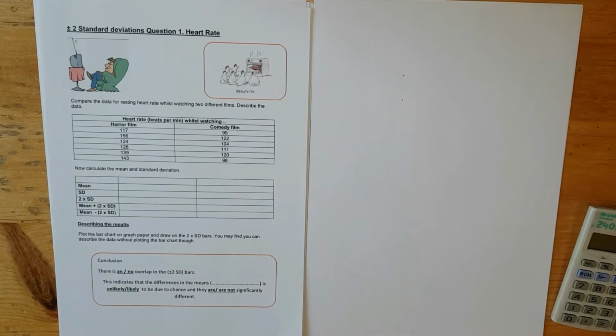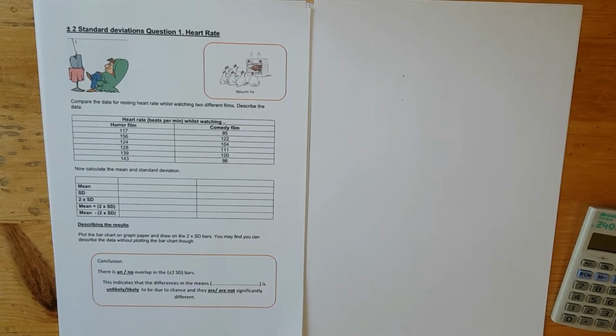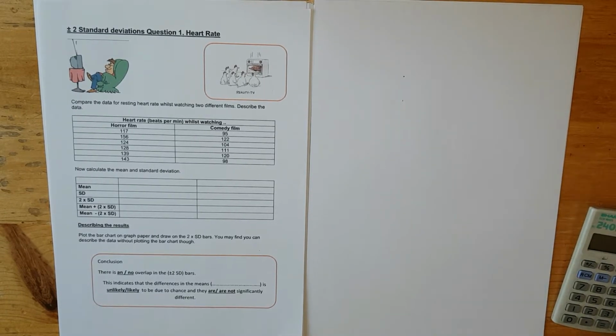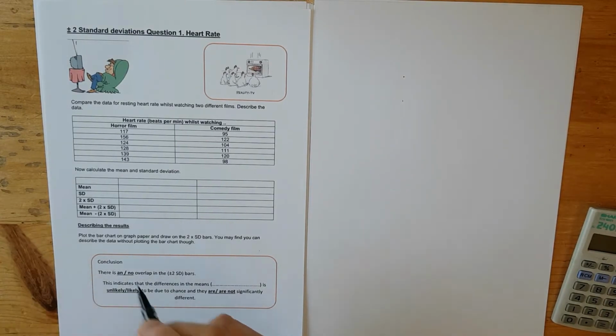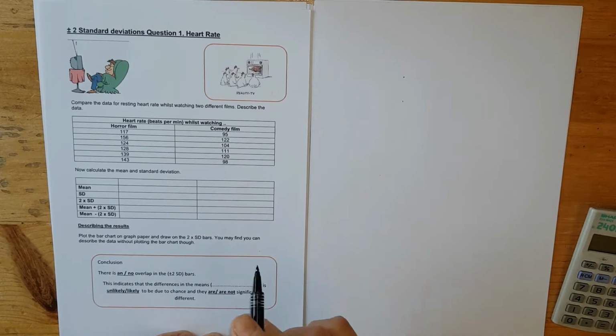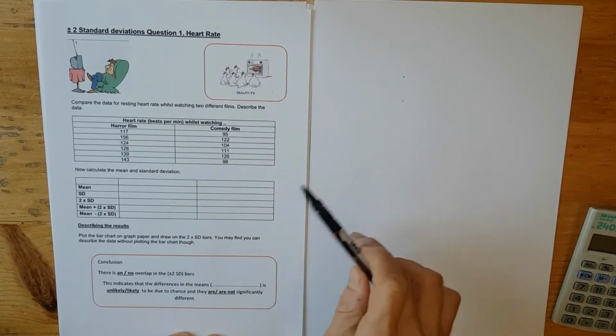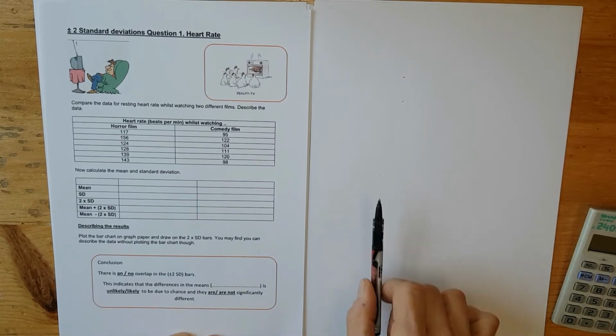This is just a run through of the first question for standard deviations in the stats workbook on heart rate. We've got two sets of data, and first of all we're calculating the mean. So what I'm going to do is calculate the mean of one. I'm not going to calculate the standard deviation. I'm just going to tell you what that is, and then we'll figure out how we can interpret the results, which is what you need to do.